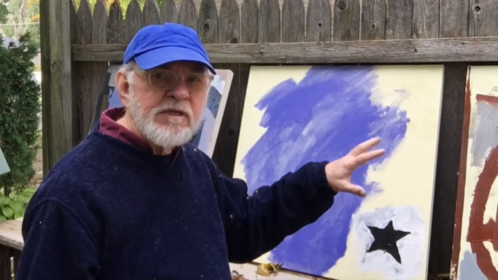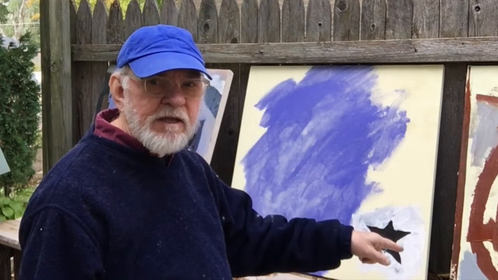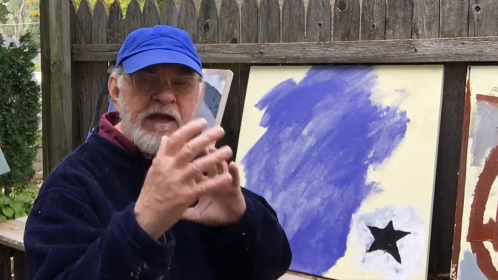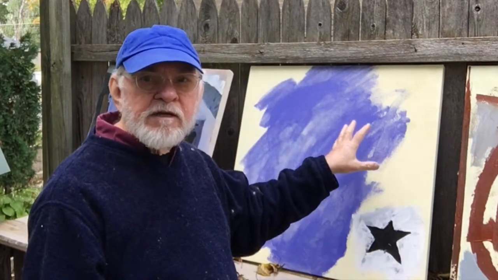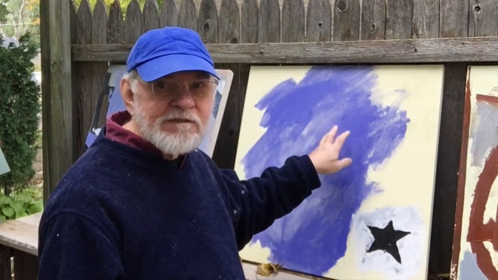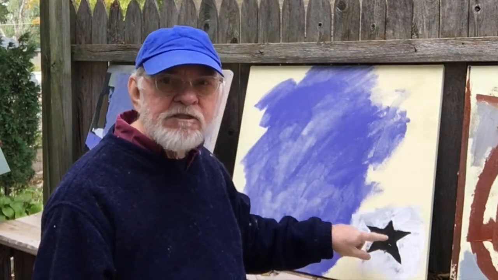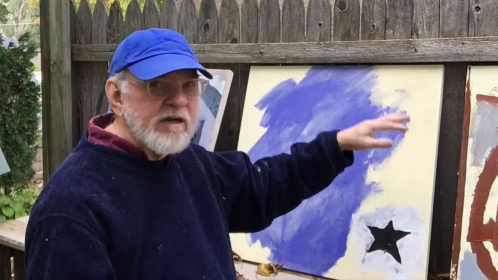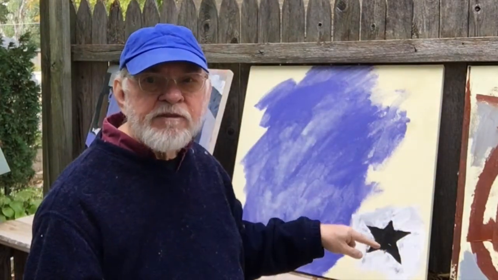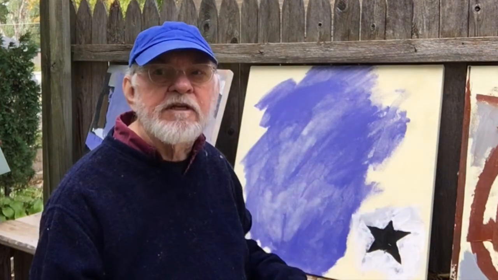big shapes against smaller shapes. So I try to have differences. This color is a color, and this one is black. So it's like I want the contrast, and the shape is very kind of loose and unstructured. The star is very structured. So that's what I try. I try to create contrasts and differences to create interest.